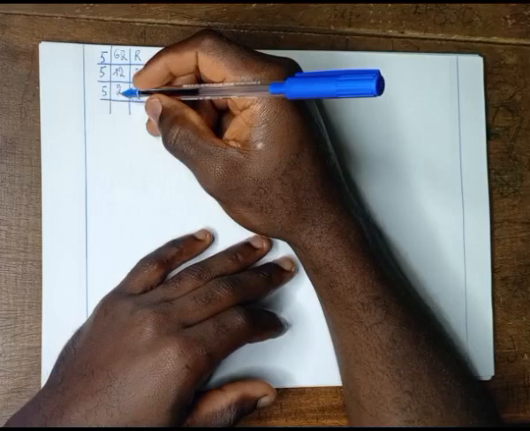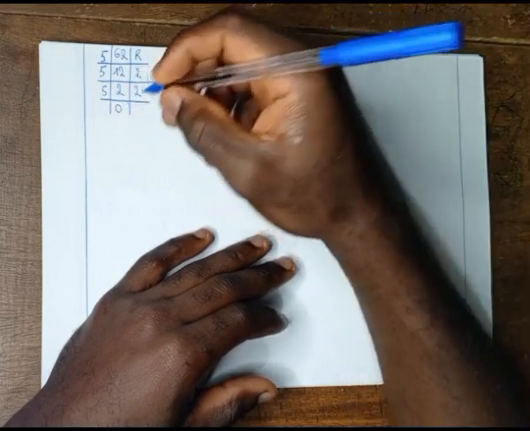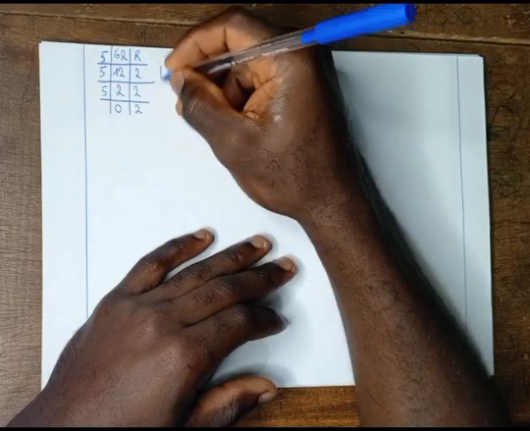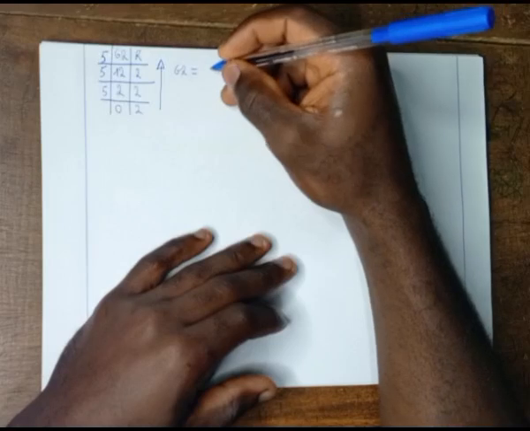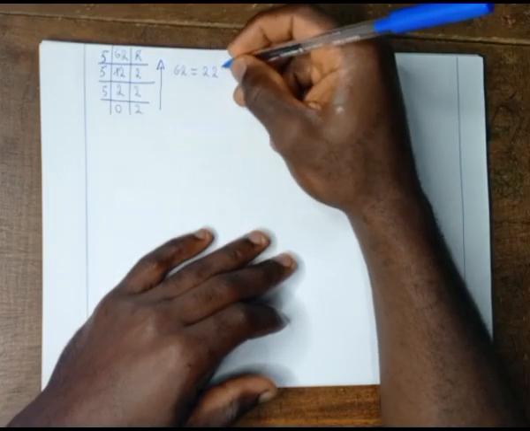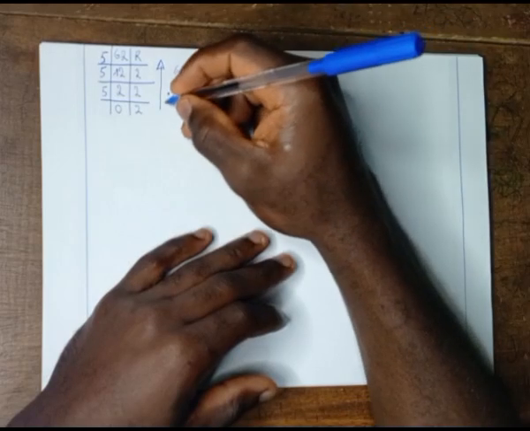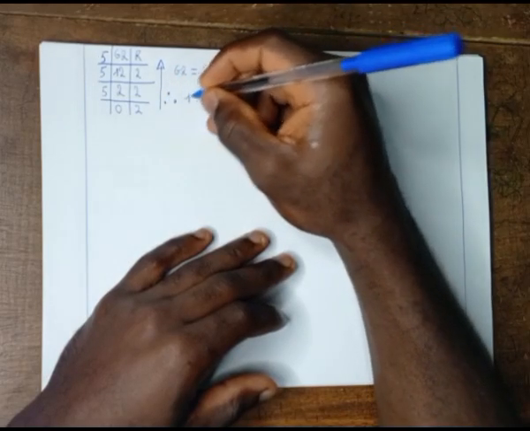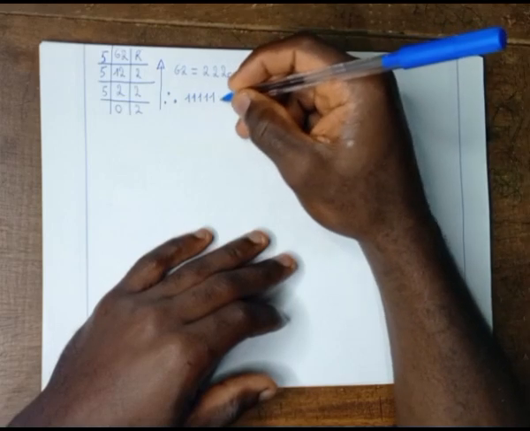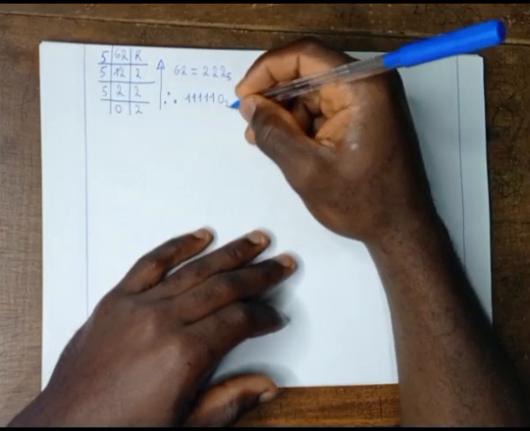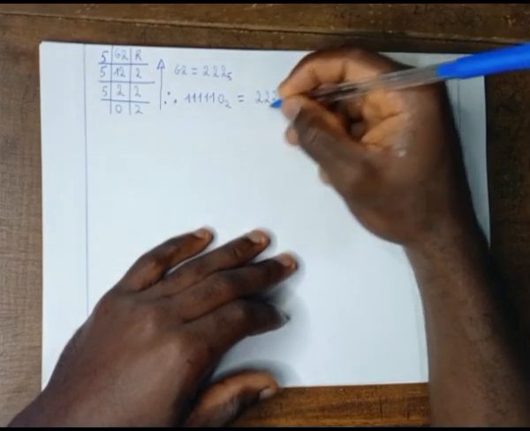2 is less than 5. So if we divide 2 by 5, we are going to obtain a whole number part of 0 and a remainder of 2 that we copy from bottom to top. The number 62 in base 5 is the same as 2, 2, 2 base 5. Then we conclude, therefore, the number 1, 1, 1, 1, 1, 0 in base 2 is the same as 2, 2, 2 in base 5.